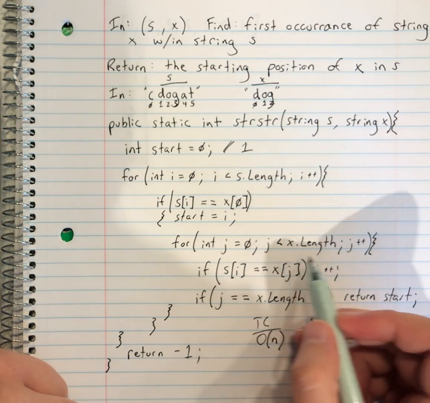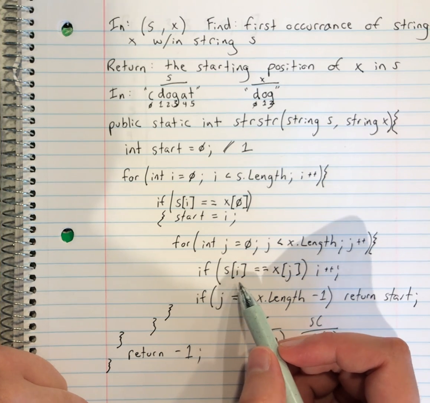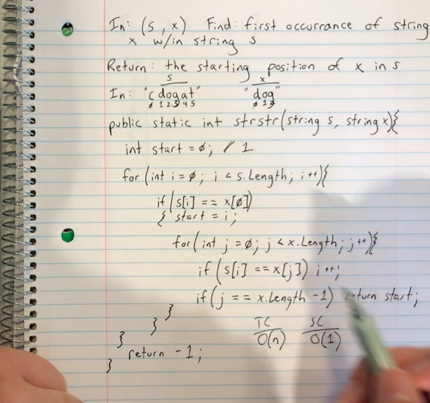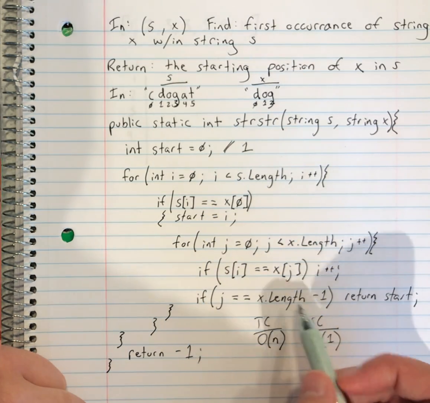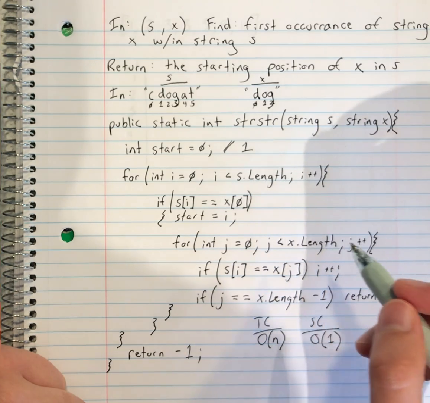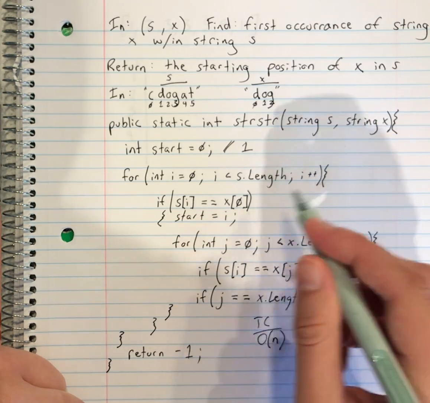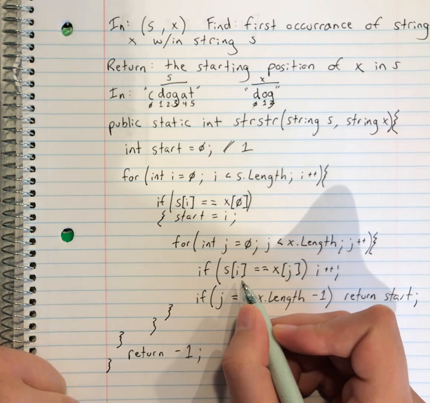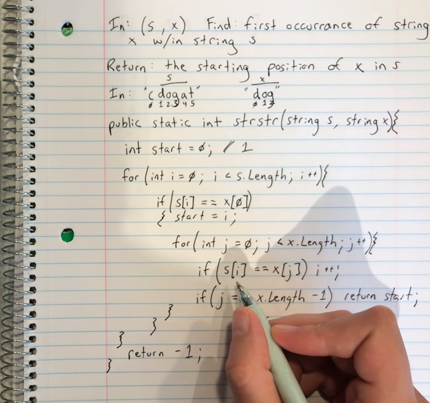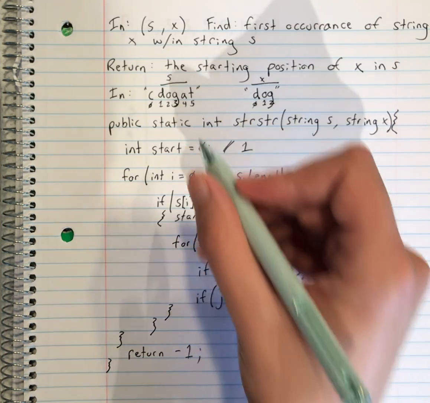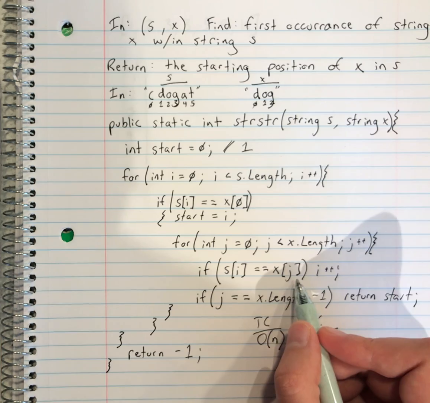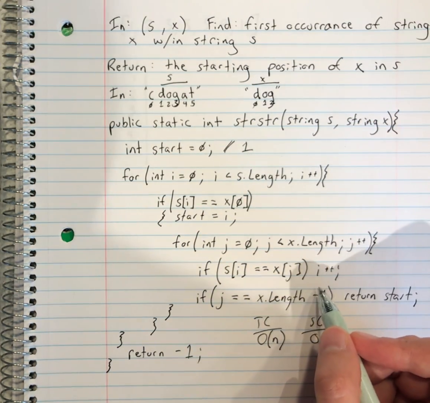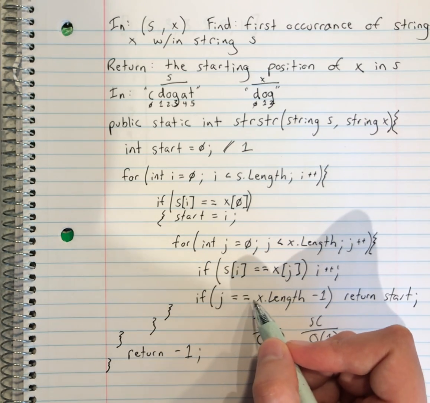For j equals 0, if s of 1 matches x of 0, i plus plus, yes it does. So i is now 2, and we are not at the end. So coming back around, not back around the whole thing, but back around this inner for loop. So now i is 2, so if s of i, o, matches x of j, j has been incremented, so j is now 1, yes, o and o match. Then i plus plus, okay, i is now 3. We are not at the end.